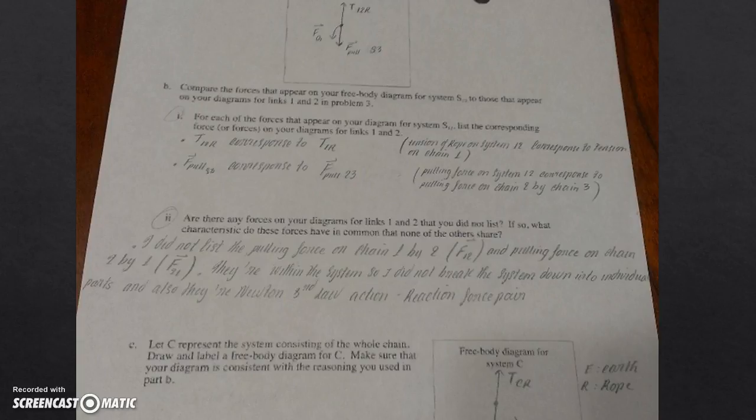For each of the forces that appear in your diagram for system 1, 2, list the corresponding force on my diagram for 1, 2. So I got that the tension force of the rope on 1, 2 corresponds to my tension force of the rope on 1, and the pulling force of chain link 3 on the system corresponds to the pulling force on chain 2 by chain 3.